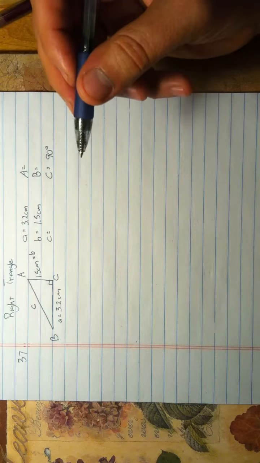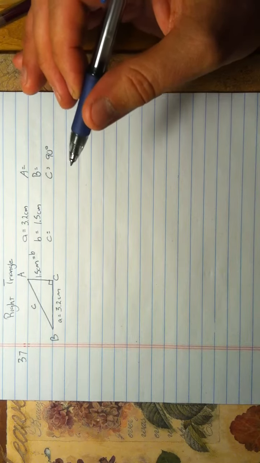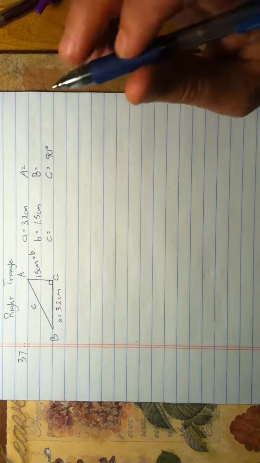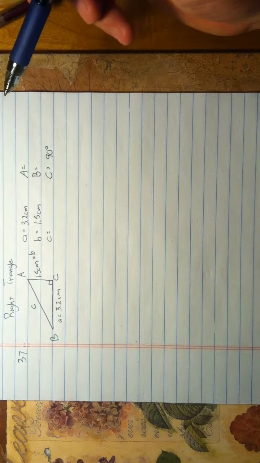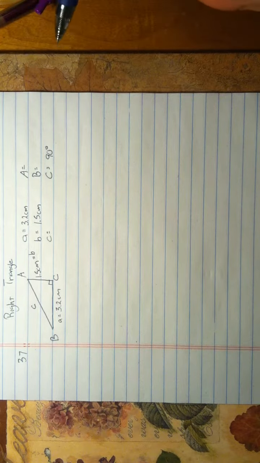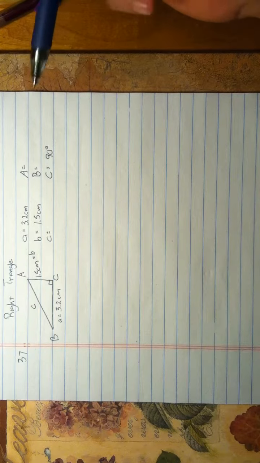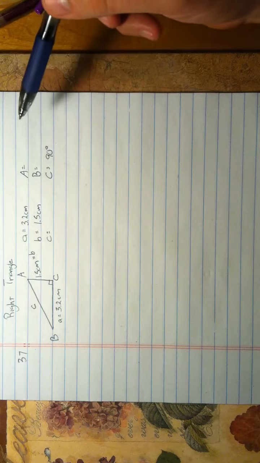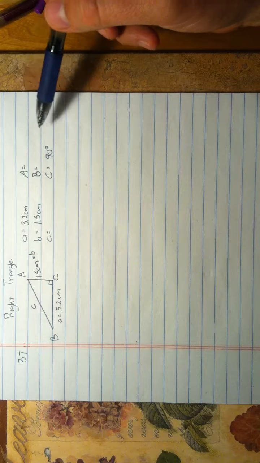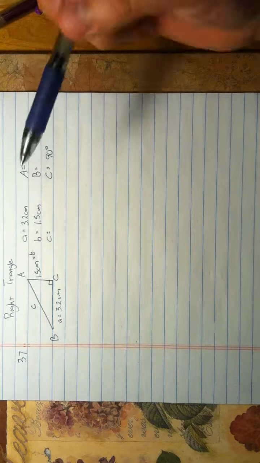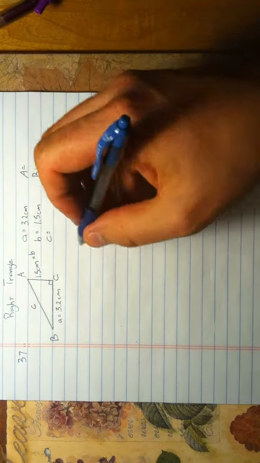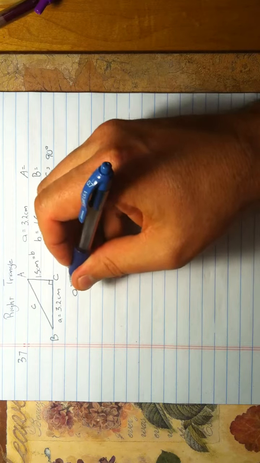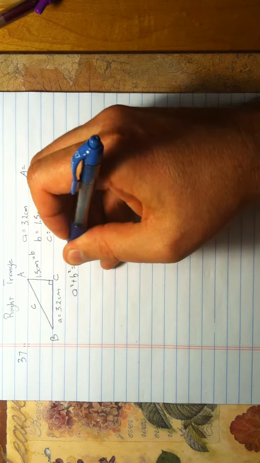It means that we can use Pythagoras' theorem. It means we can use the trigonometric ratios. We're not going to use law of cosines or law of sines on a right triangle. You can, by the way, use law of sines and law of cosines on a right triangle, but it's very inefficient. It's much more efficient to use Pythagoras' theorem and the trigonometric ratios because it's a right triangle. All right, so we're going to find c by saying a squared plus b squared equals c squared.